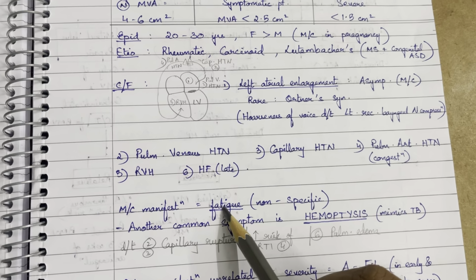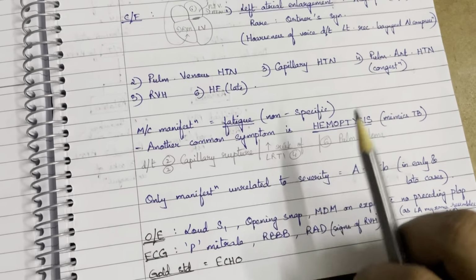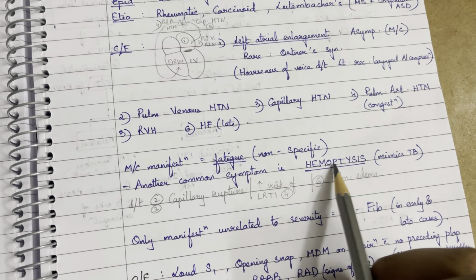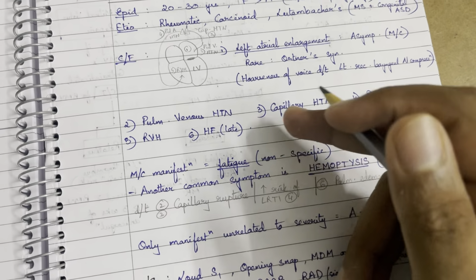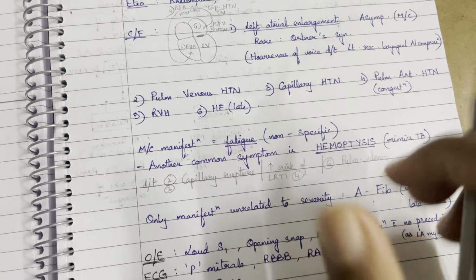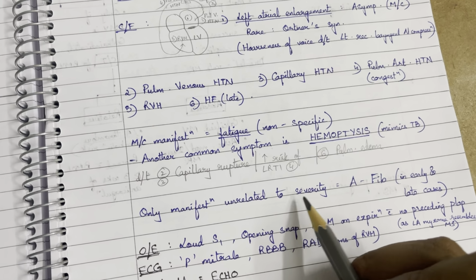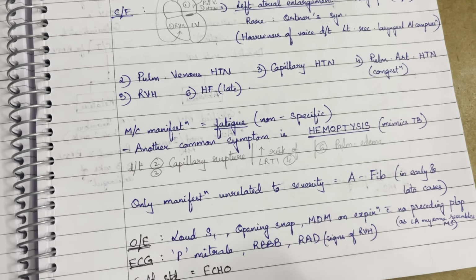So the most common manifestation is fatigue. Young females usually present with fatigue. But one common symptom is hemoptysis, because there is a lot of pulmonary congestion, pulmonary edema. There is also increased risk of LRTIs, and there is capillary rupture as well. All of this causes hemoptysis. One manifestation which is unrelated to severity is atrial fibrillation. You can have it in early and in late cases of MS.